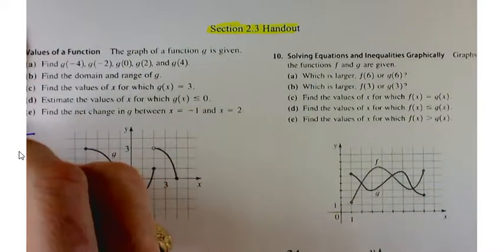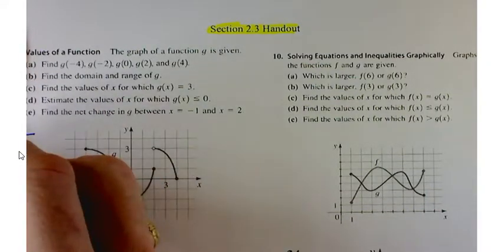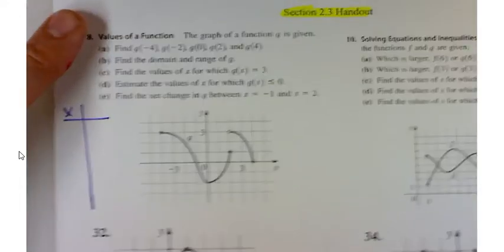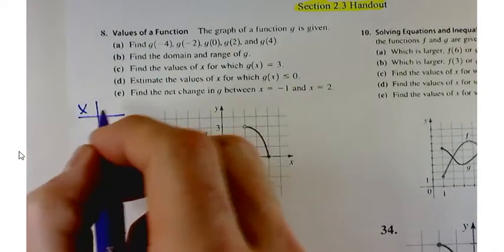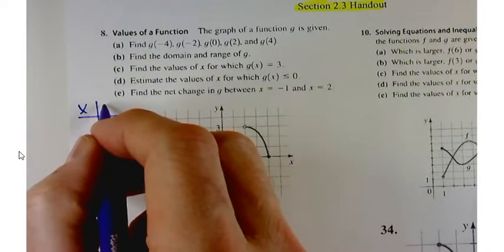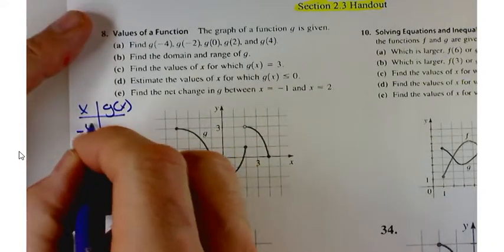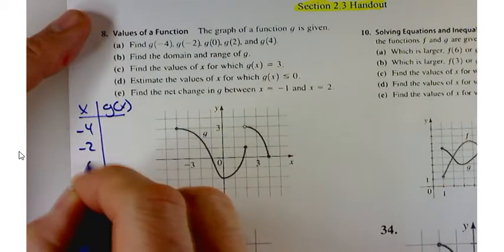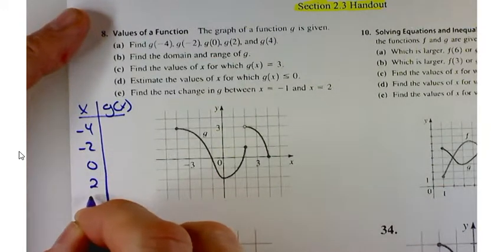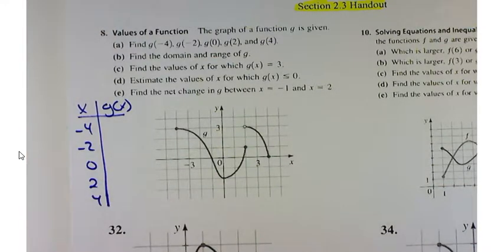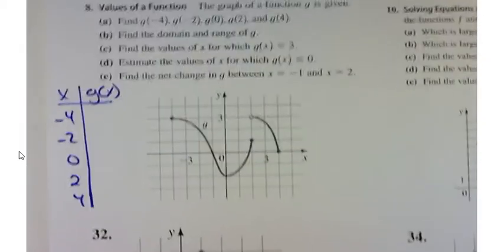So what they're essentially asking us to do is to make a t-table and to find certain values of y given a value of x. So g of x, and those values are -4, -2, 0, 2, and 4. And we're going to refer to the graph right here.